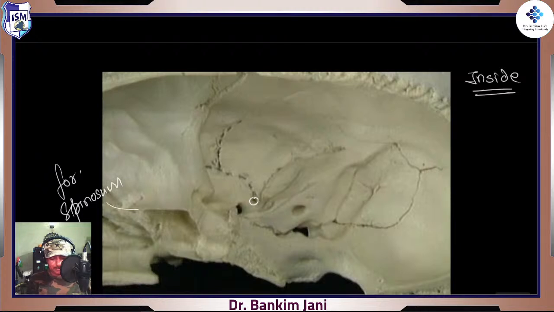And when this middle meningeal artery comes, it starts dividing. All these nice decorations are thanks to grooves created by the middle meningeal branches.